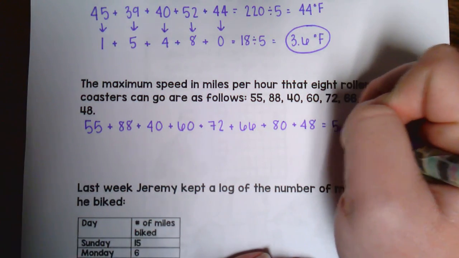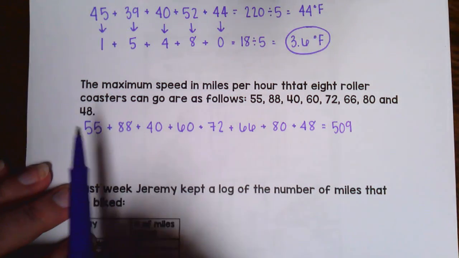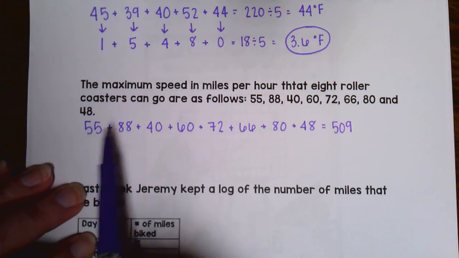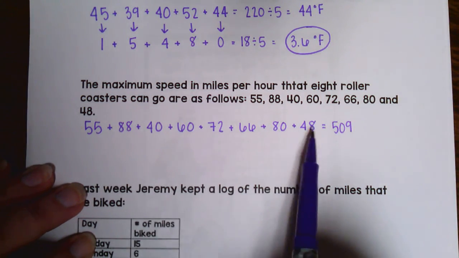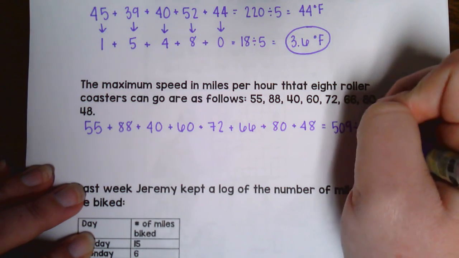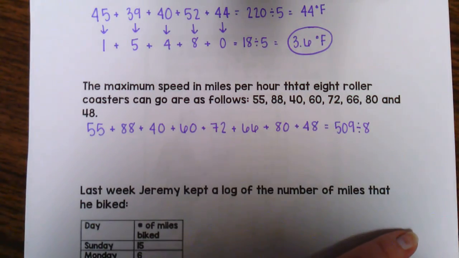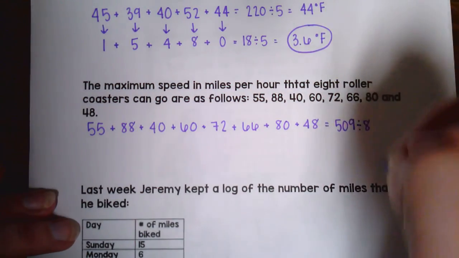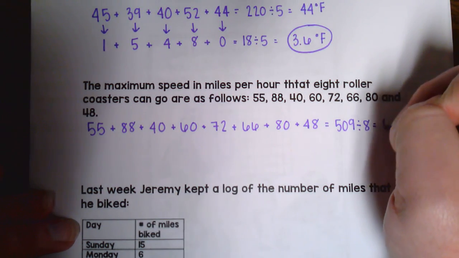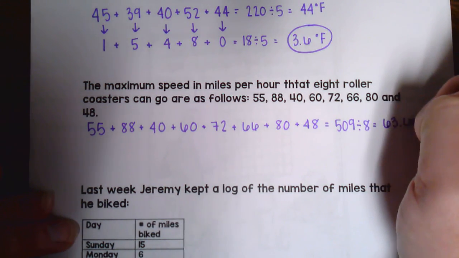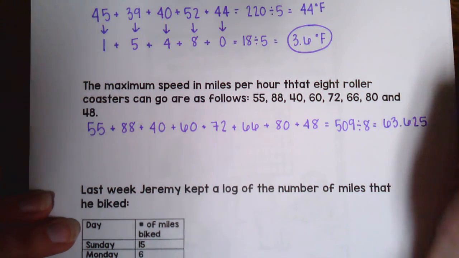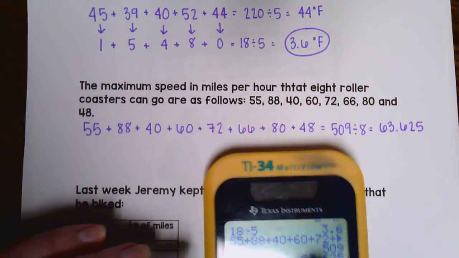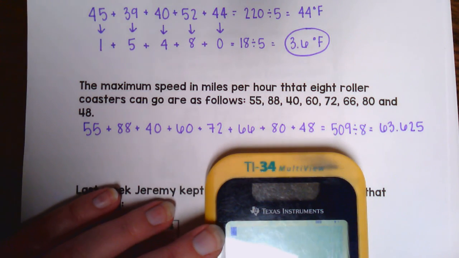That gives me 509 divided by 8. That gives me 63.625.